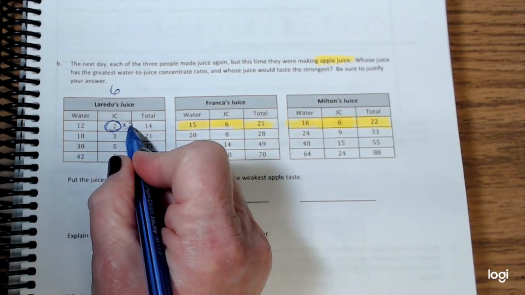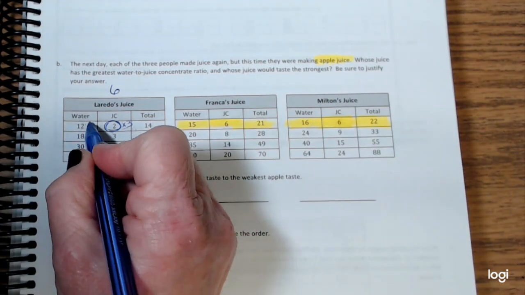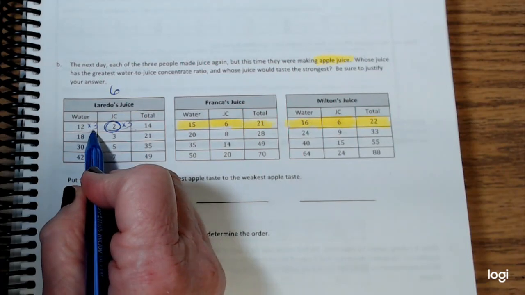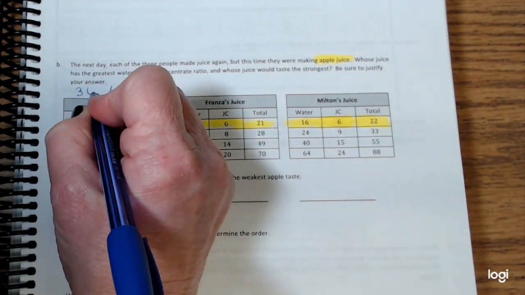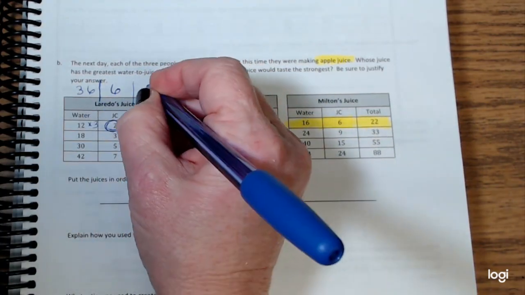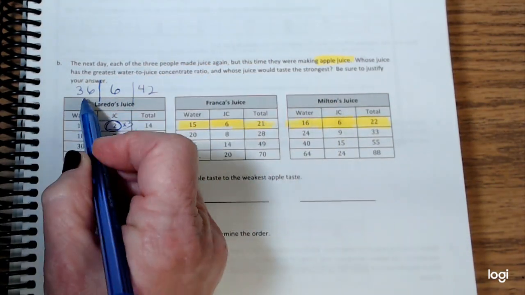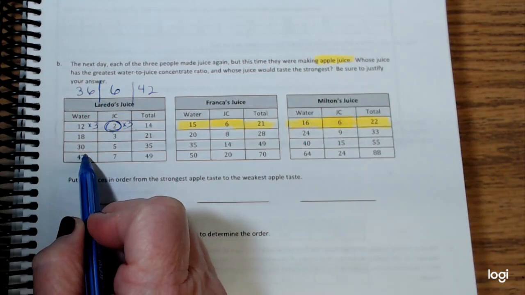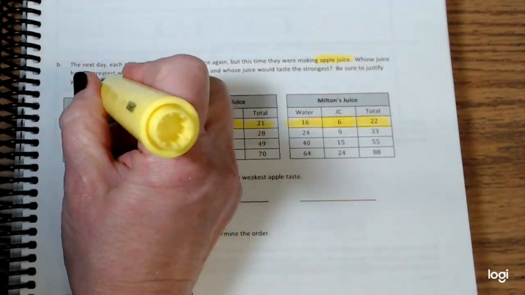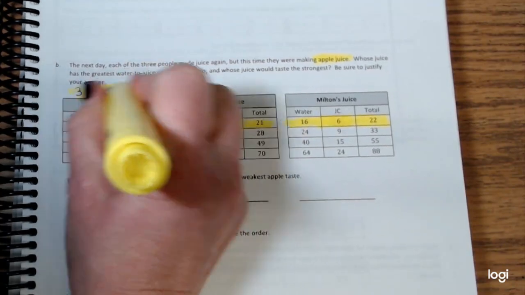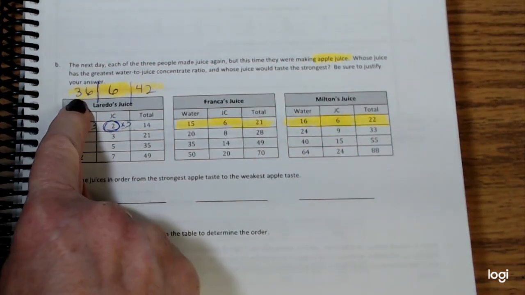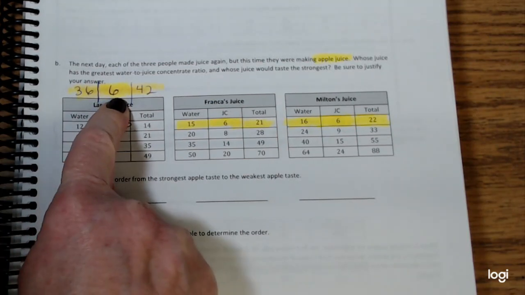Whatever I do to this, I have to do to this side. So we're going to multiply this by 3, and I'm going to get 36, for a total of 42. If I could squeeze that down in between these, I would, but we're going to look here. Now I'm going to highlight. Here's my matching 6. Wow, look at Laredo's: 36 cups of water compared to 6 cups of juice.